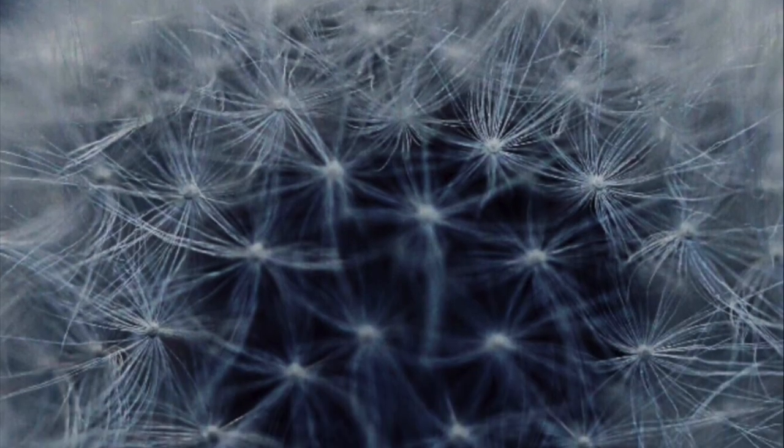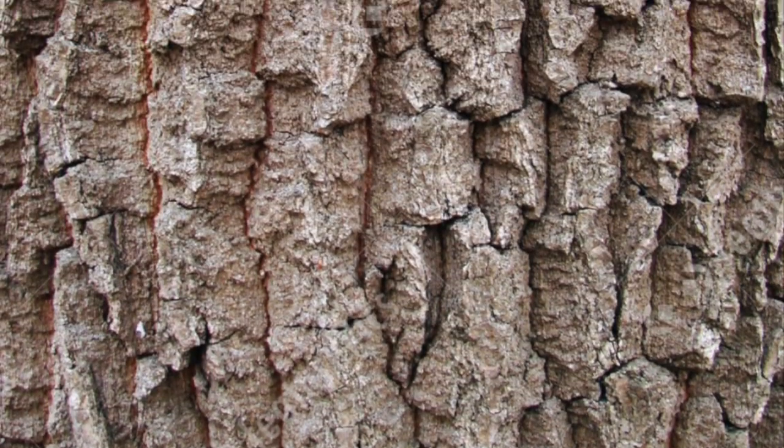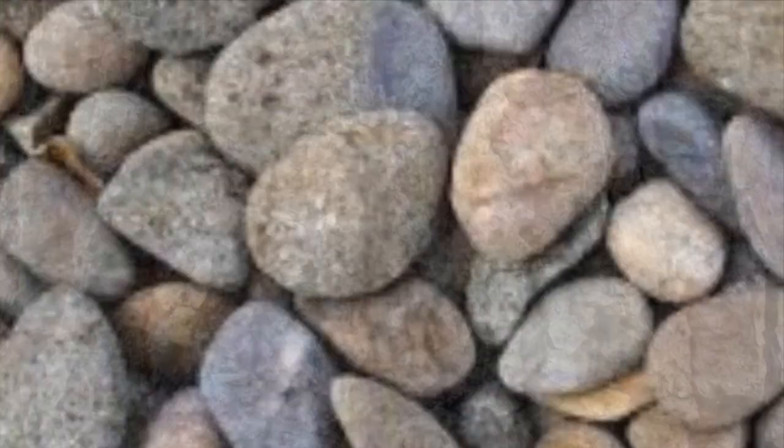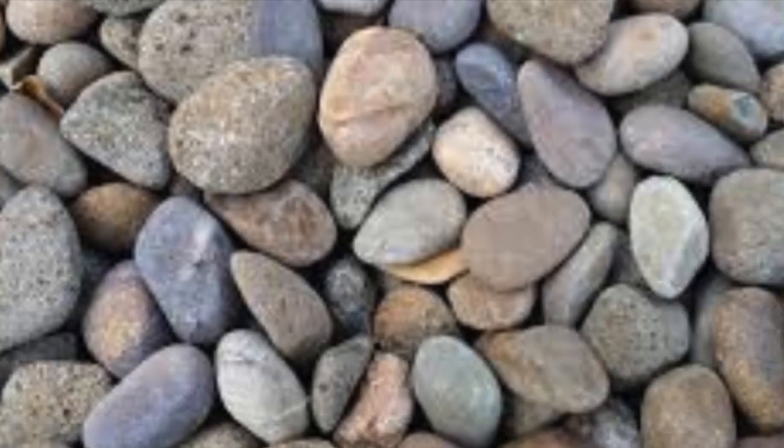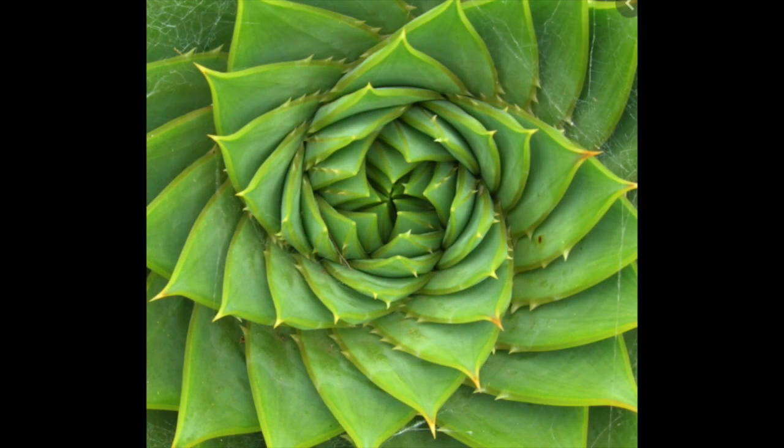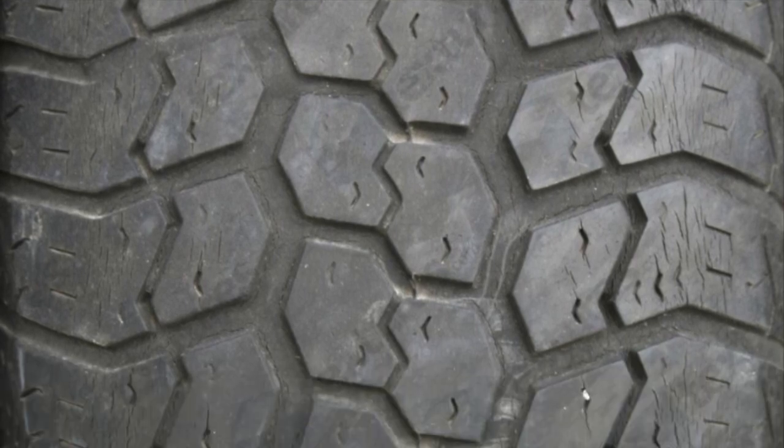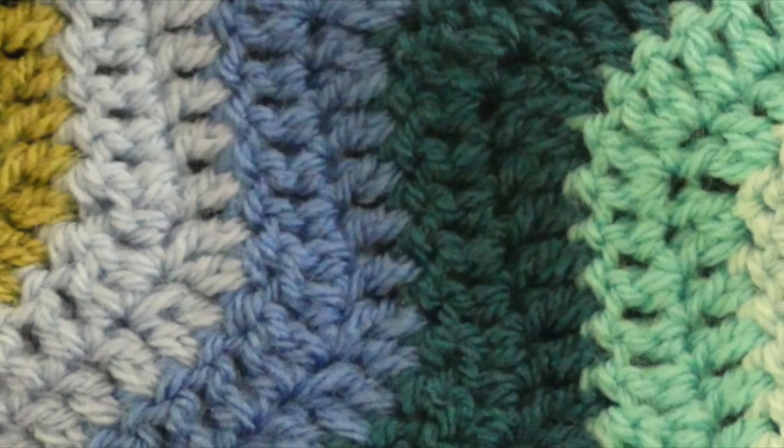Hi friends, today we're going to explore texture. Texture is used by artists in a lot of different ways. Let's check it out. Texture is the physical feeling of something. It can be smooth, bumpy, rough, slimy, prickly, soft. Look around you. Texture can be found in nature and it can be man-made.